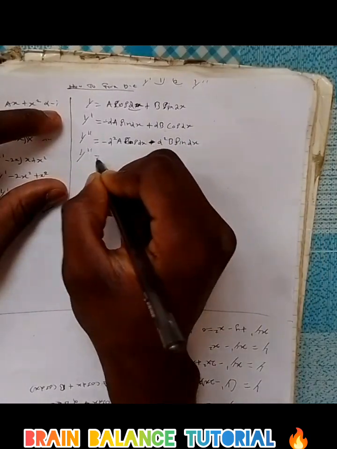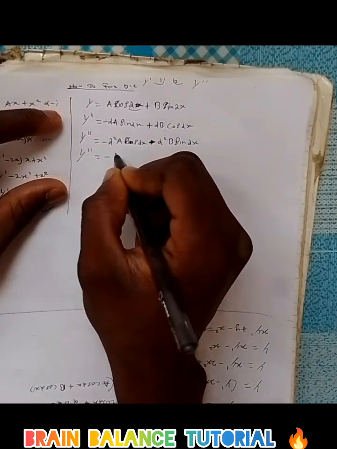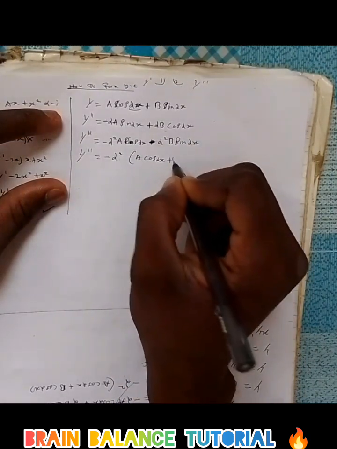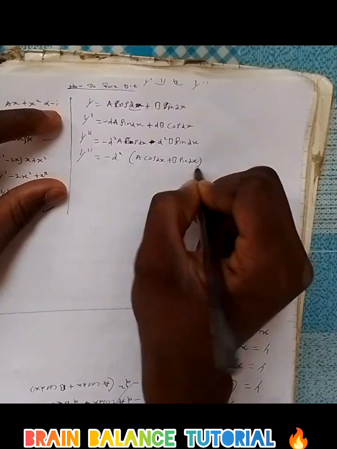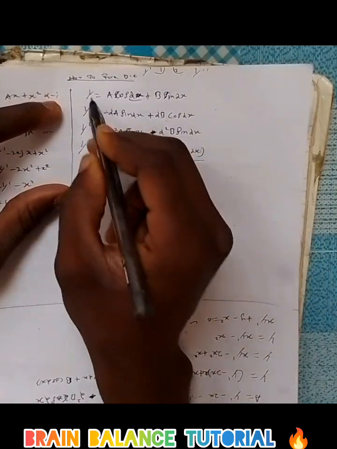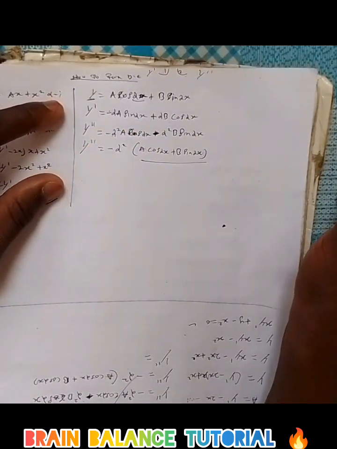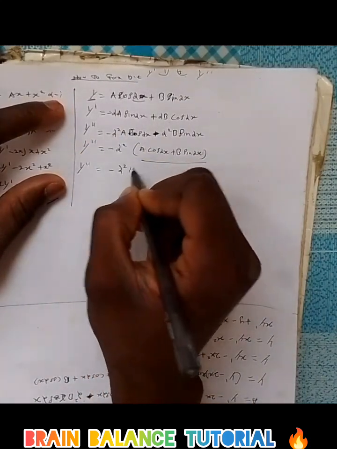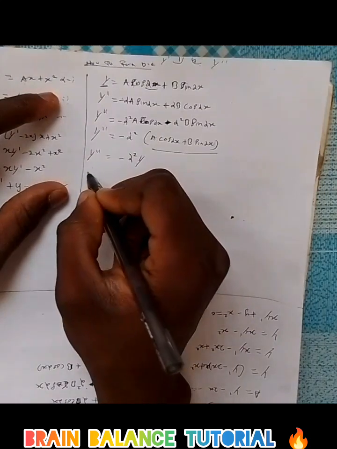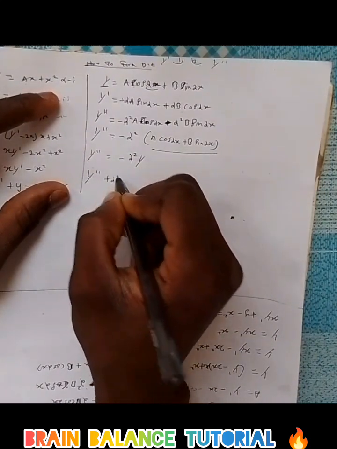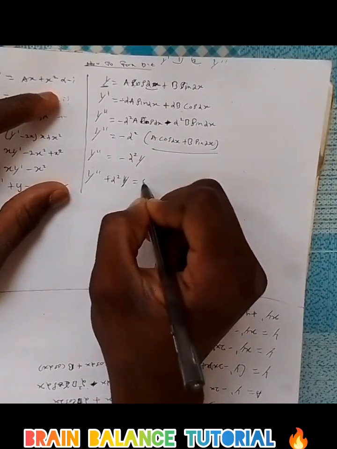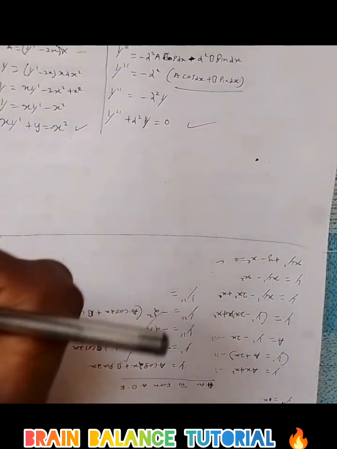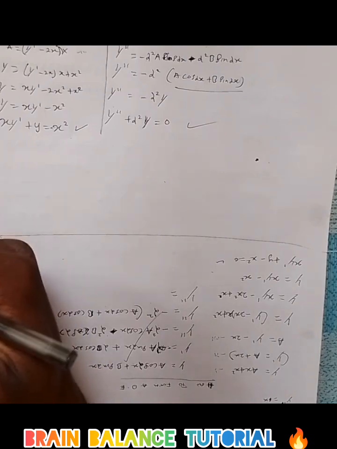Then we could easily say that this would be equal to, look at the common factor, negative alpha squared times a cos alpha x plus b sine alpha x, which is, do not forget, y. So we could say that d2y/dx2 equals negative alpha squared y, and you can bring it back by saying d2y/dx2 plus alpha squared y equals 0. So you have your equation. That is how you form your differential equation, breaking the variables down little by little.